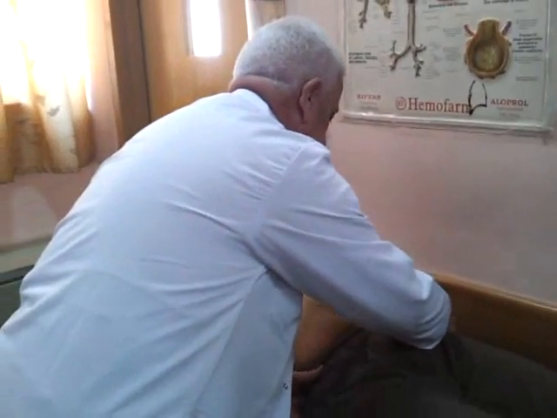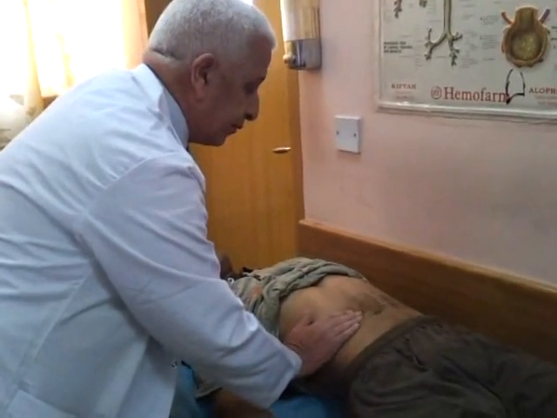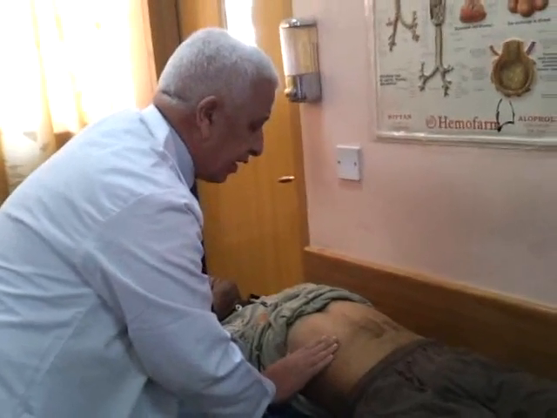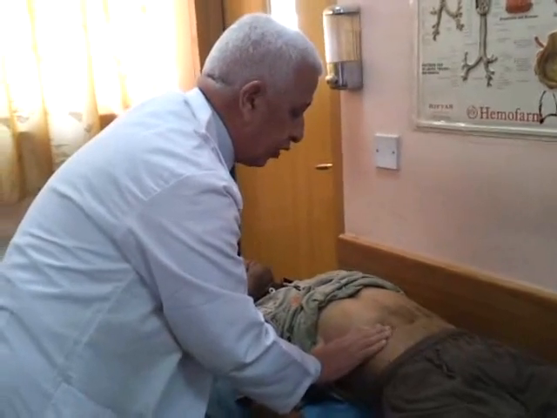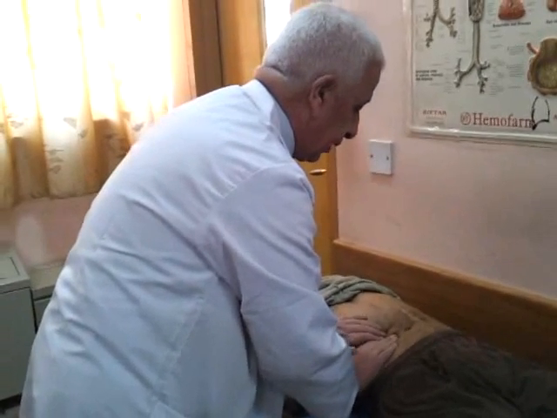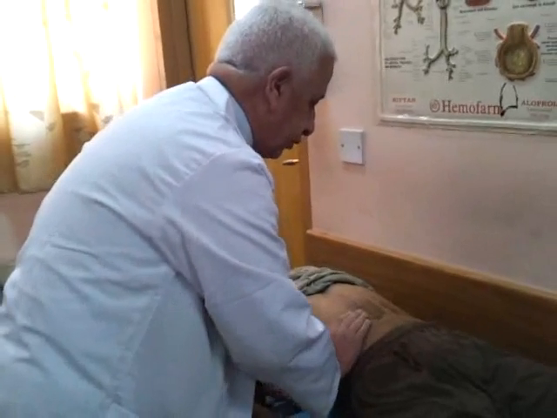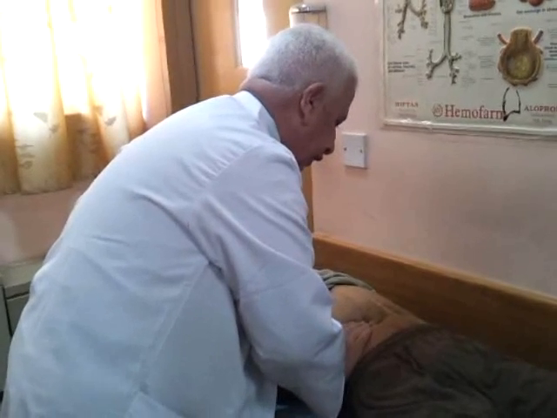The spleen and the liver. Palpation of the kidney. This is the area of the kidney. Because of the liver on the right side, the kidney on the right side is slightly moved down. We couldn't palpate the kidney normally, except probably the upper border or lower border of the kidney. If you find it, you should do a palpation of the kidney.